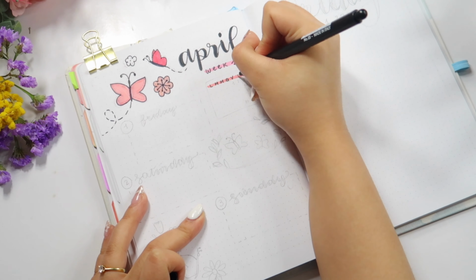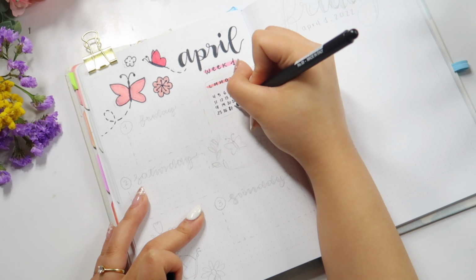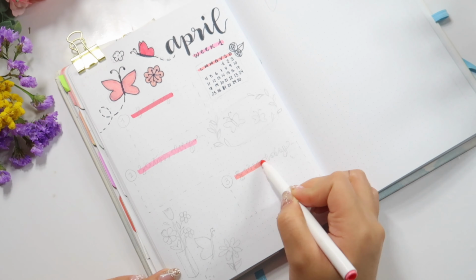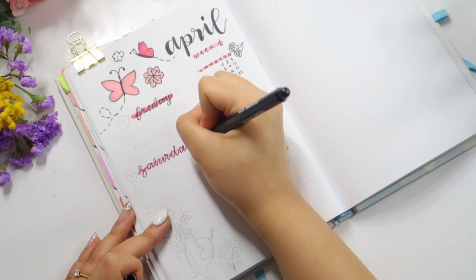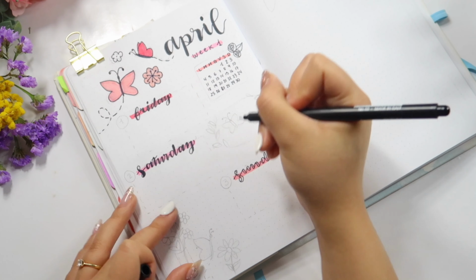Below the header, I've set up a mini calendar. For the weekdays, I made 3 boxes and I completed the spread by adding some butterflies and flowers to stay on theme.